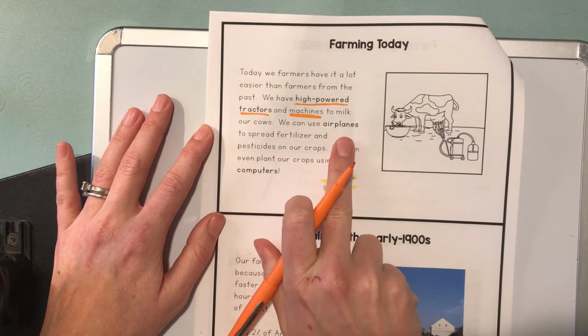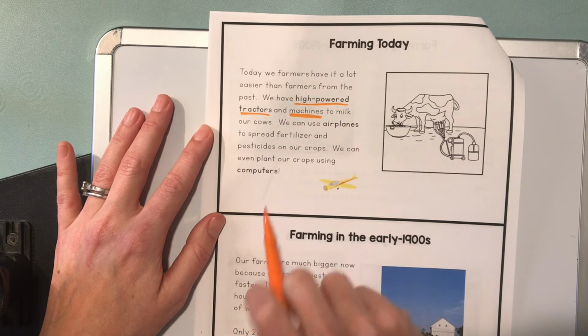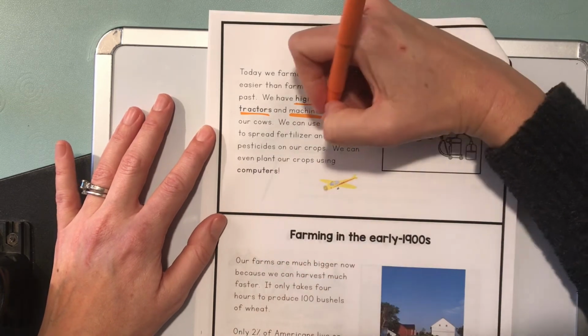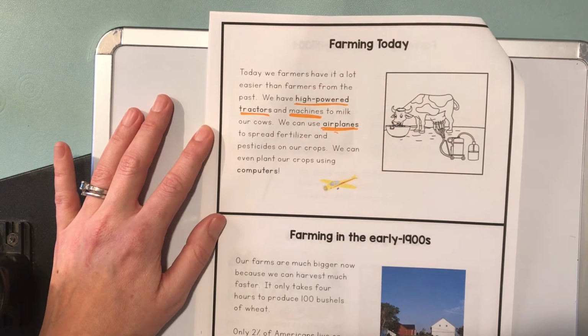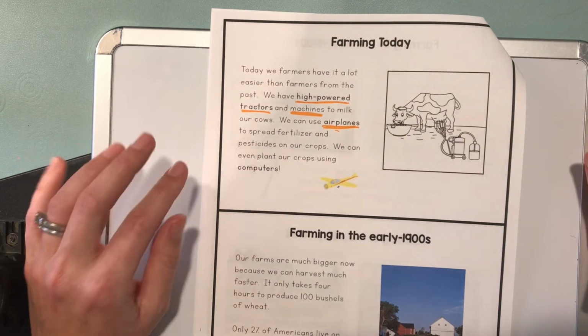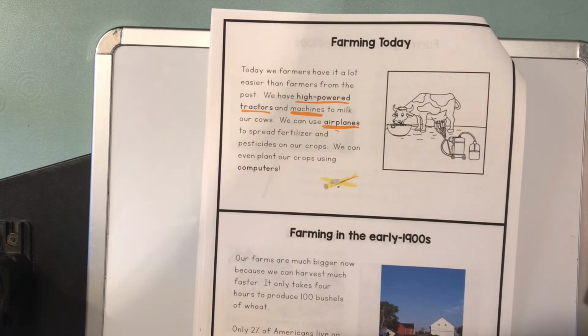We can use airplanes to spread fertilizer and pesticide on our crops. So they utilize airplanes as well. I don't know if you guys have ever seen that. Sometimes you'll see it when you're driving out in Cotati or Santa Rosa, Petaluma too, that sometimes you'll see an airplane and it's dumping stuff out of it, right? And that's actually fertilizer and pesticide to help keep the plants healthy.